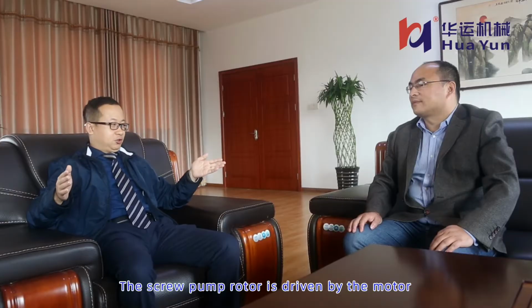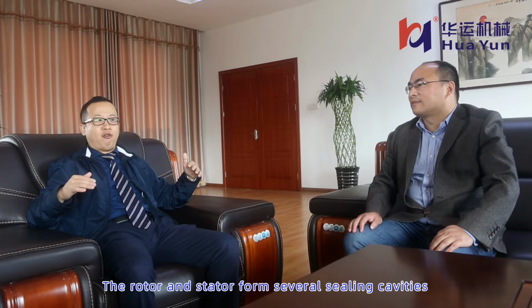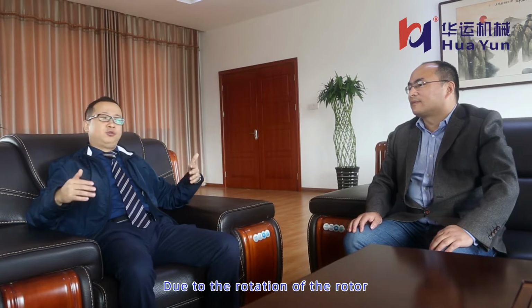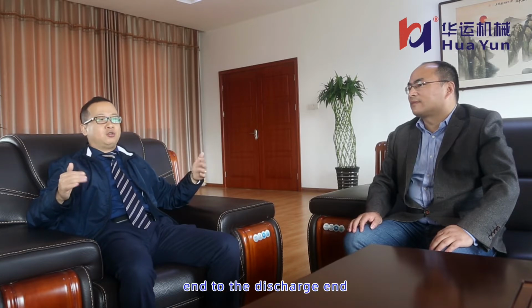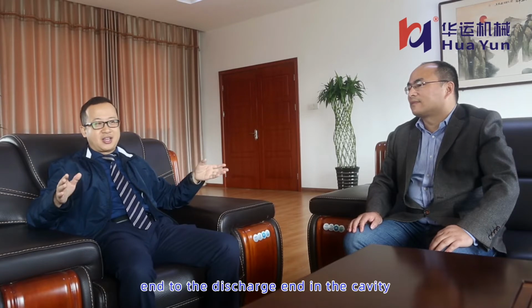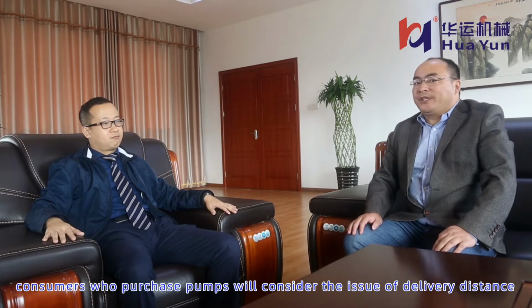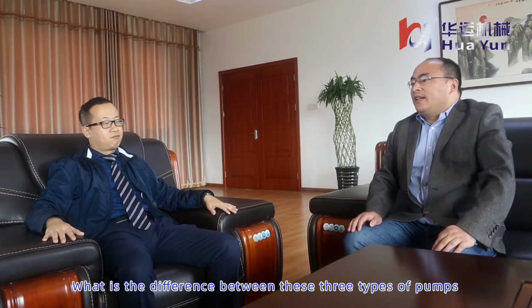The screw pump rotor is driven by the motor and rotates in the stator. The rotor and the stator form several sealing cavities that are not connected with each other. Due to the rotation of the rotor, the sealing cavities move axially from the suction end to the discharge end. The media continuously flows from the suction end to the discharge end in the cavities, so as to convey materials. Generally, consumers who purchase pumps will consider the issue of delivery distance.